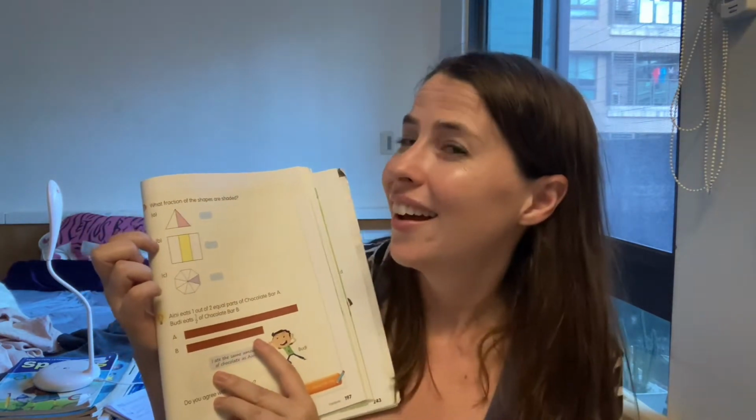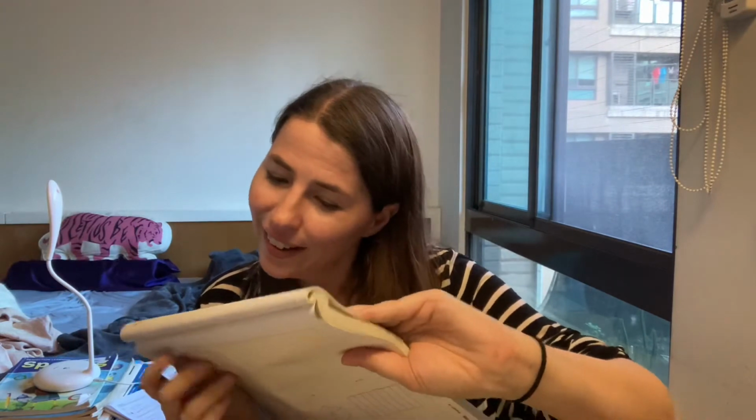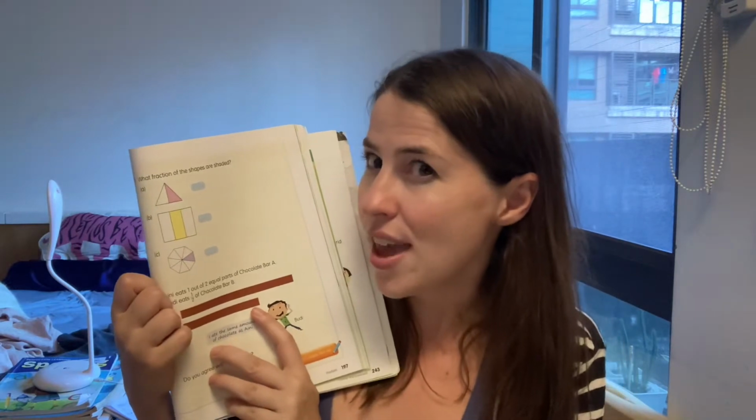So letter A, that is 1/2. And then letter B is 1/3. And letter C, okay, I see it, I have to count. That is 1/8. Okay, for this next unit, what we're really going to care about is half, maybe 1/3, definitely 1/4, 1/10, but you should be comfortable with all of these fractions, okay?